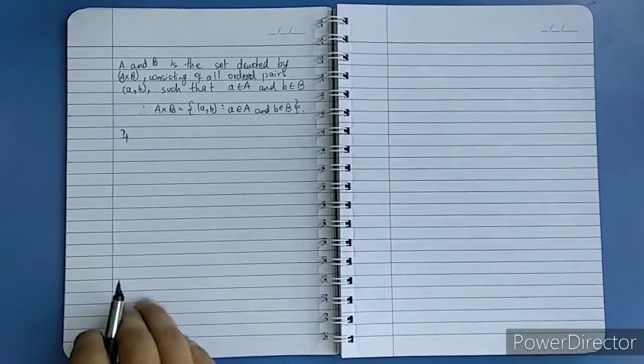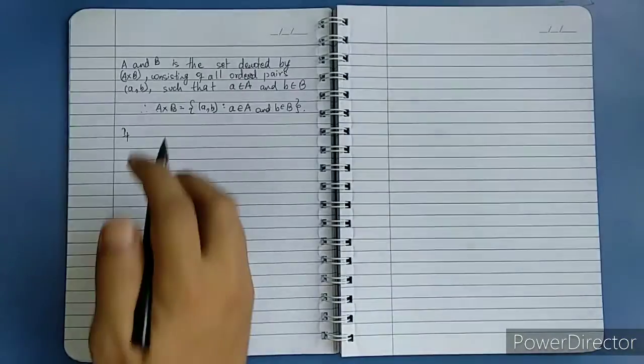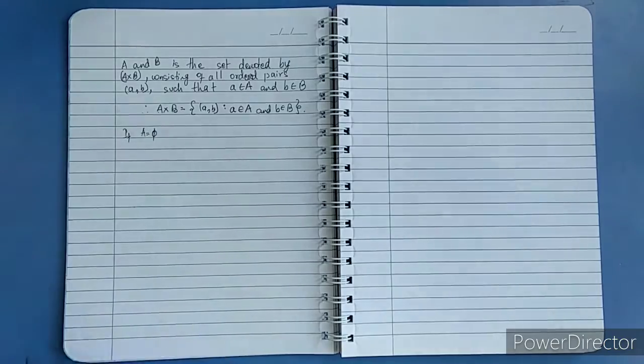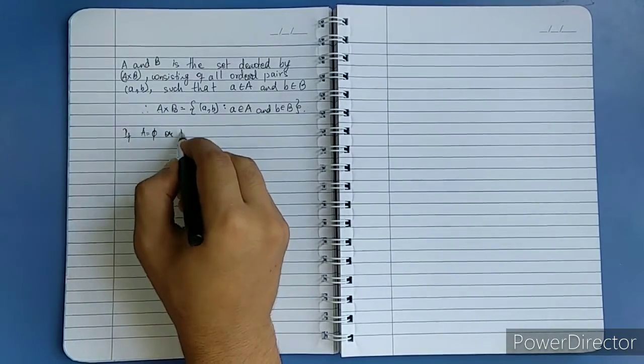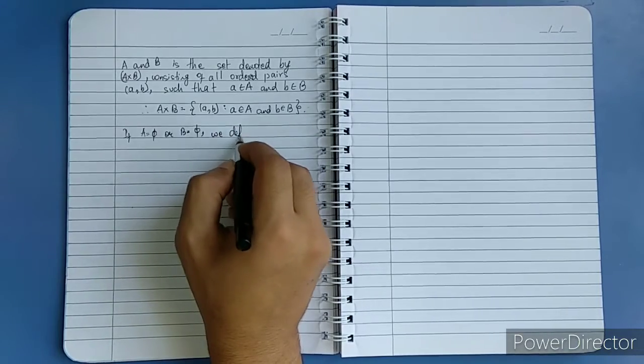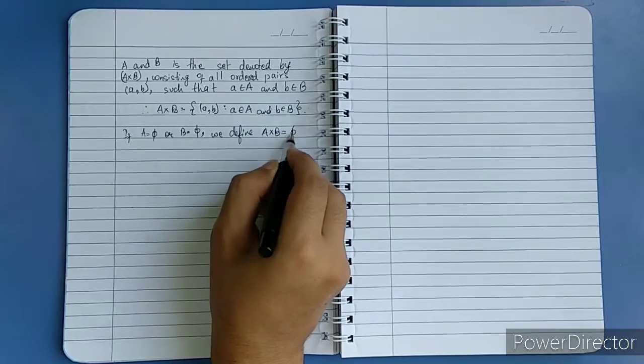And in the definition, we took that A and B are non-empty. So what if A or B, one of them is empty? So if A equals phi, which basically means an empty set, or B equals phi, we define A cross B to also be phi.